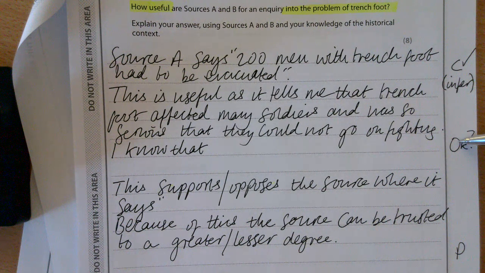Next, I need to move on to the next part, which is own knowledge. That's why I put OK here. What do you know about the historical period that supports what the source is telling you, or disagrees with what the source is telling you? From that, we can make an assessment as to whether the source can be trusted or potentially cannot be trusted based on how accurate it is. All we need to do is make one comment on this.